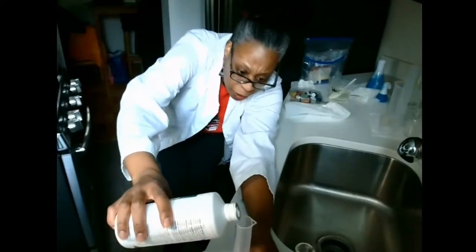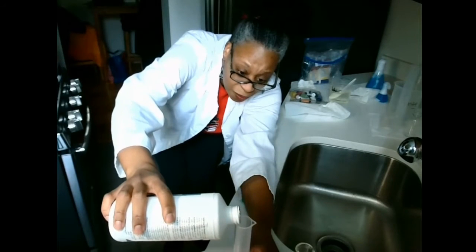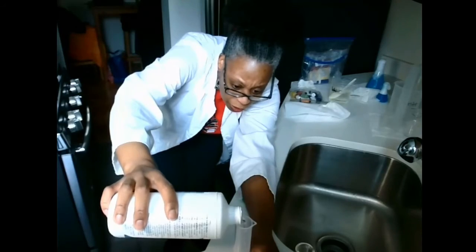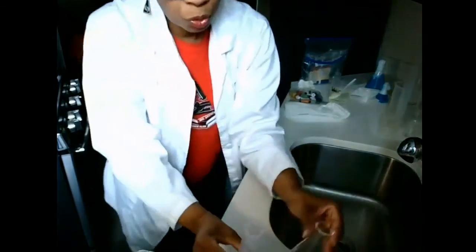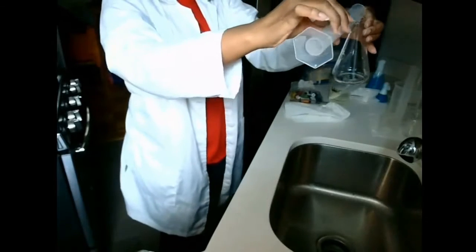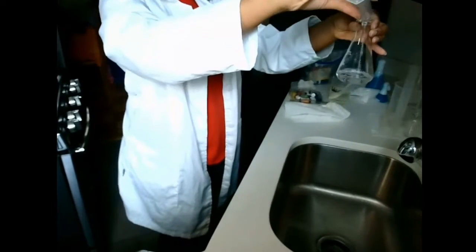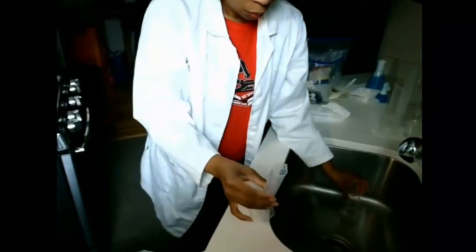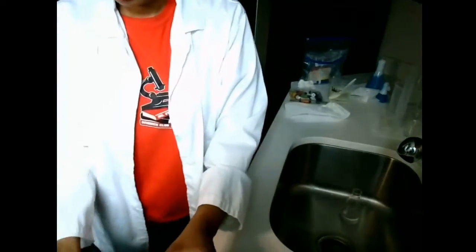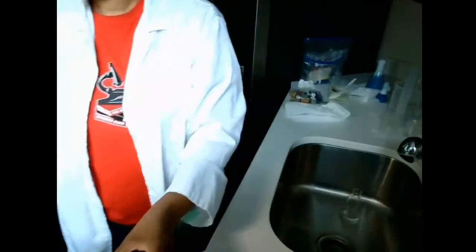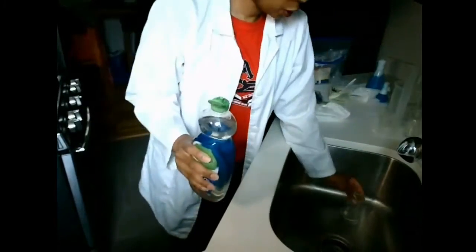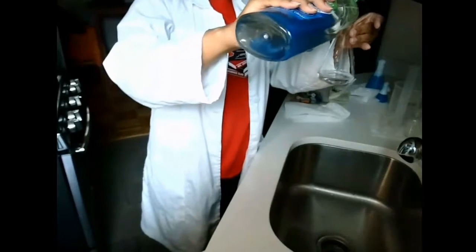Okay, remember I'm moving my body back, coming down to the level, pouring liquids, folks. All right, and I'm going to do 20 milliliters inside of my smaller flask. 20 milliliters of the 12% hydrogen peroxide. Remember, this is our times 1 situation.